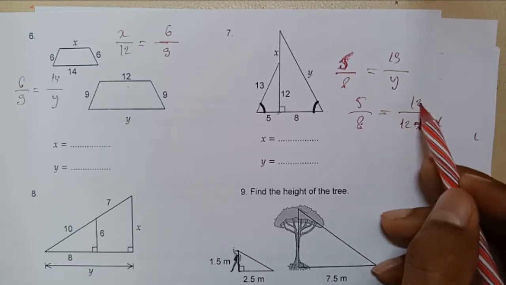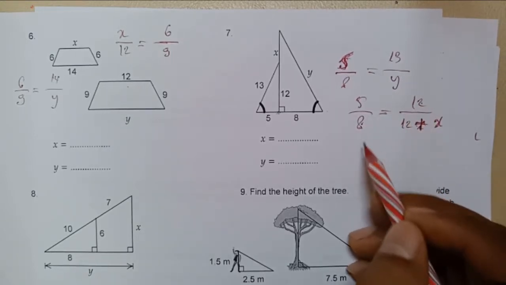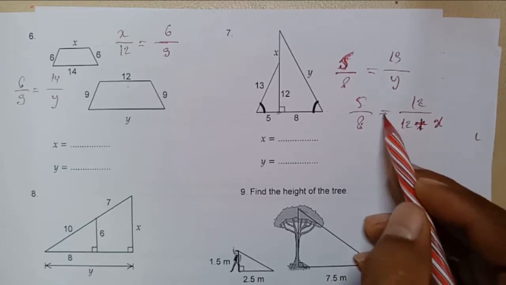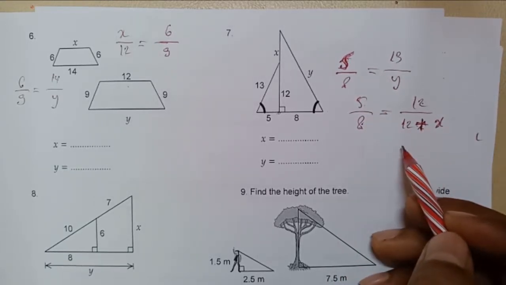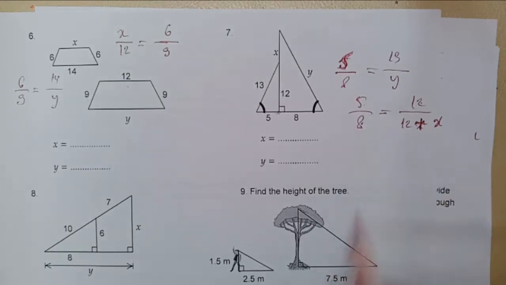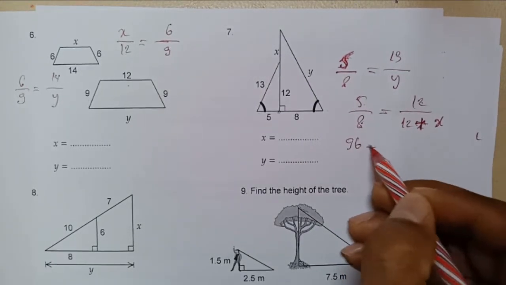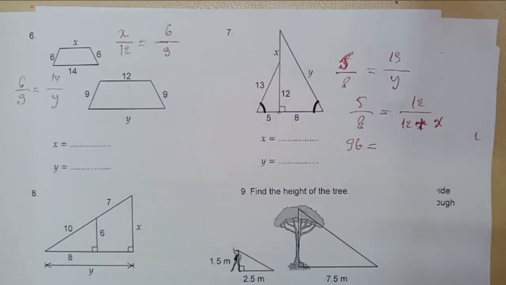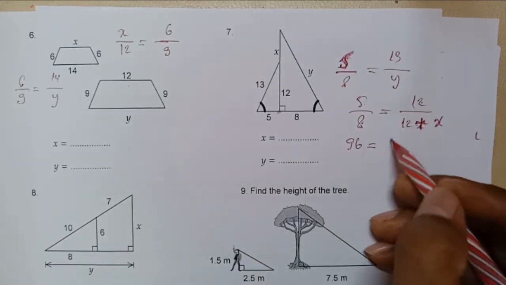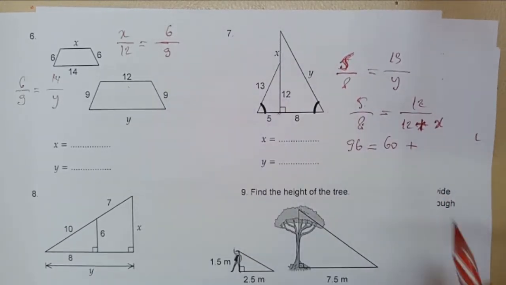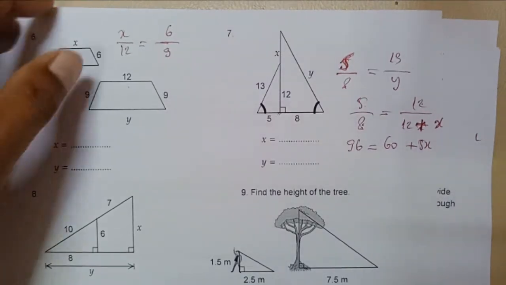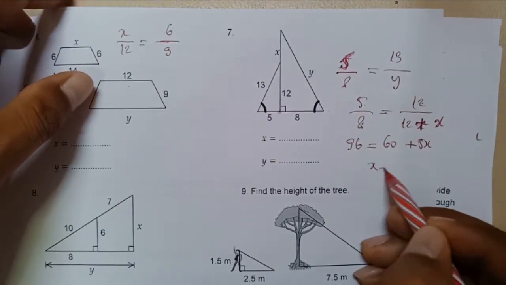8 times 12, and then you set it equal to 5 times 12 plus 5x, and then you do the math. Let me try to do this part for you then. I mean, show the work on that part. So 8 times 12 is 96, equal to 5 times 12, which is 60, plus 5x. Okay, and then you solve for x. I'm sure you will have your answer for this part.